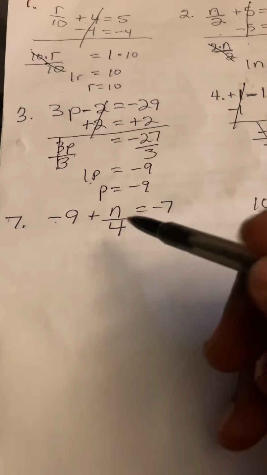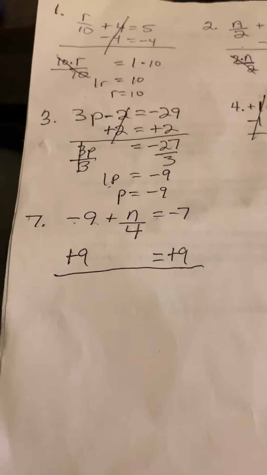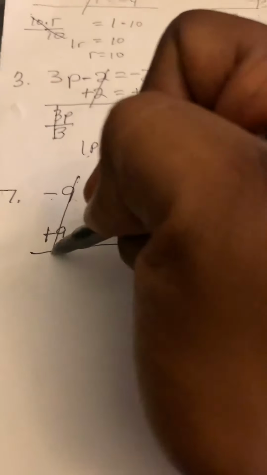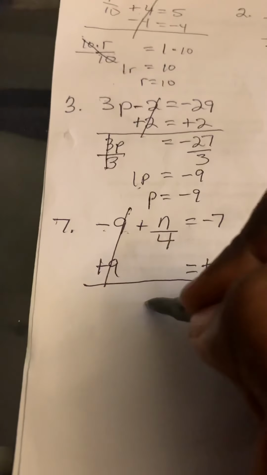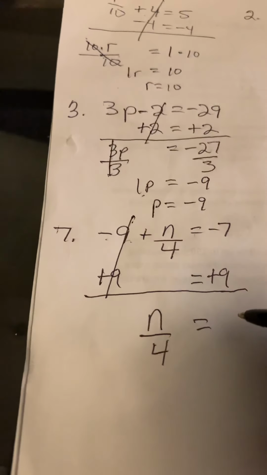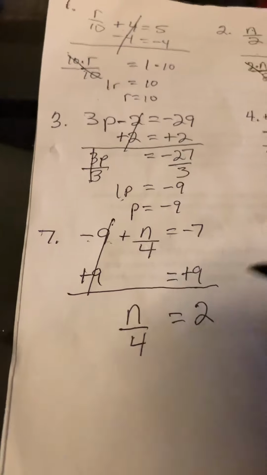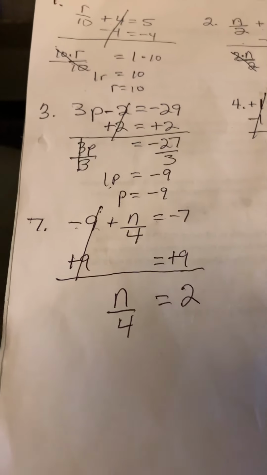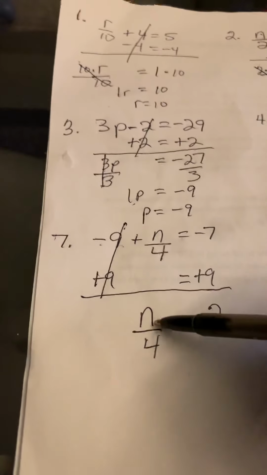Moving on to problem number 7. See how they got the minus there already? So what's the opposite of minus 9? Add 9. Notice we're always getting rid of addition and subtraction first. So that crosses out. It leaves us with n divided by 4 equals 2.